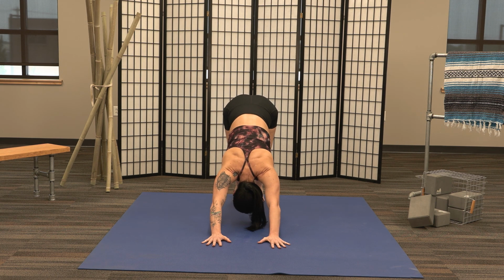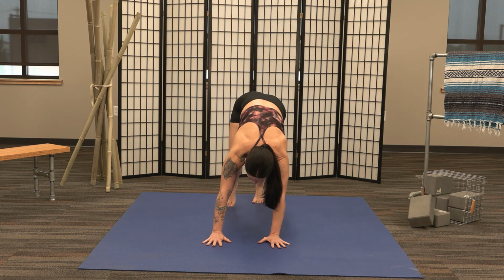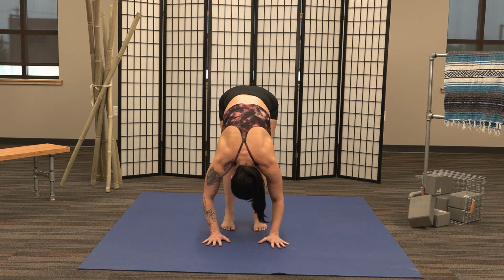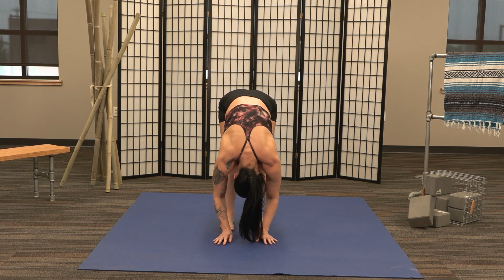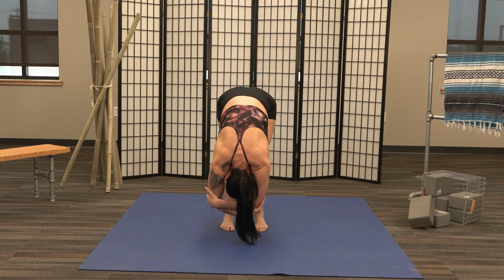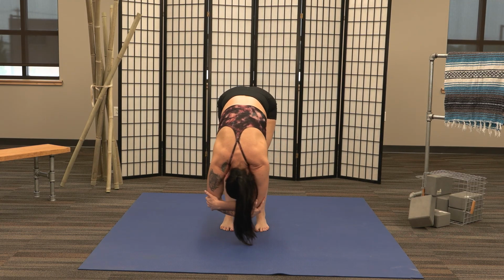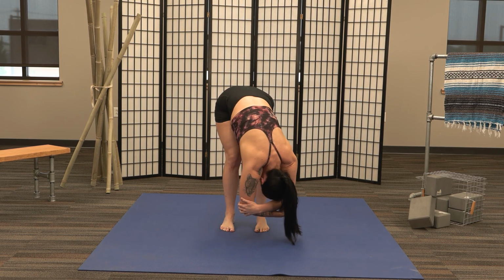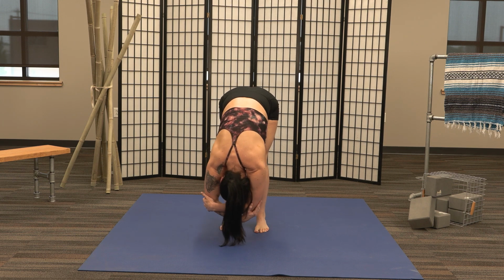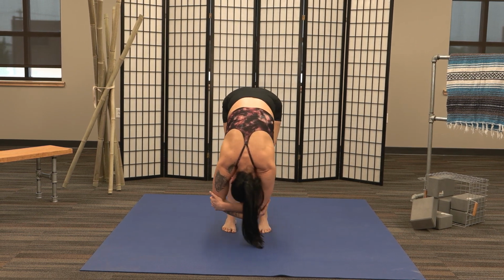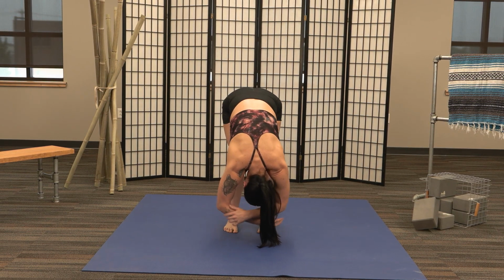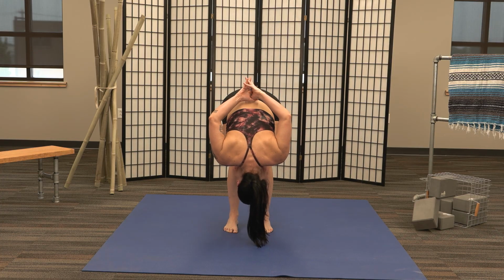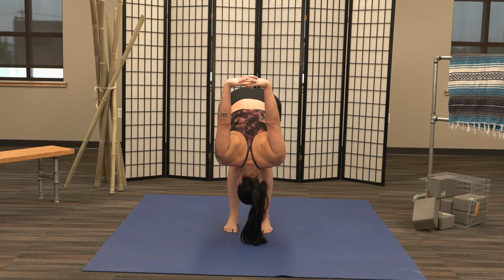And on your next exhale, bend your knees quite a lot. Look forward, step forward to meet your hands so that you're in a forward fold. Let your body hang like a rag doll. Maybe bend the elbows. Let your body sway side to side if that feels good to you. If it feels good, take your hands behind your back, interlace your fingers, and let your fists fall forward.